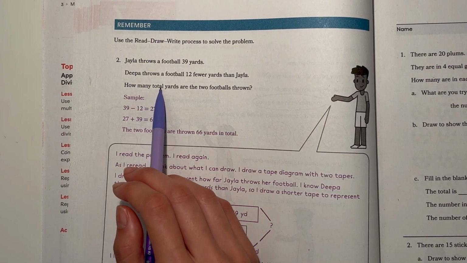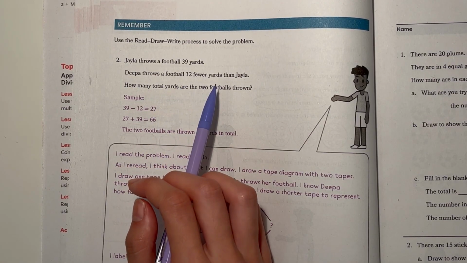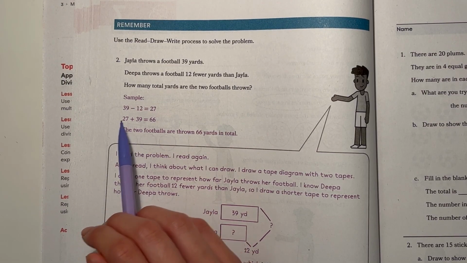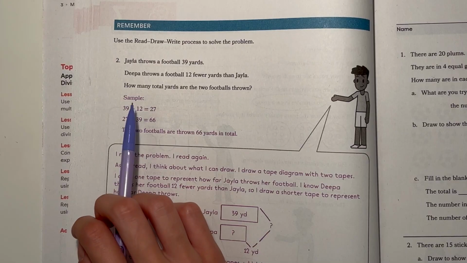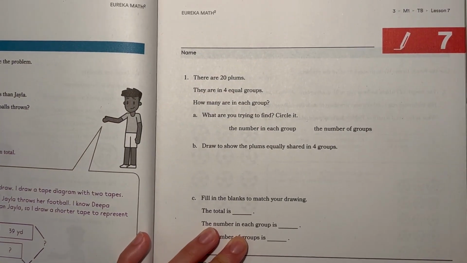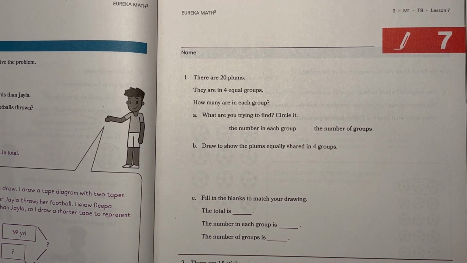And then it's asking how many total yards the 2 footballs were thrown. So you need to add Jayla's distance and Deepa's distance, and you'll get 66. So that would be your answer. Alright, let's move on to the actual lesson 7.